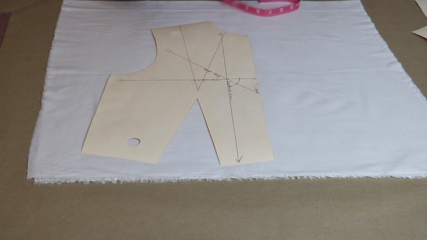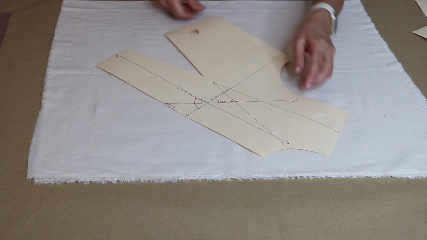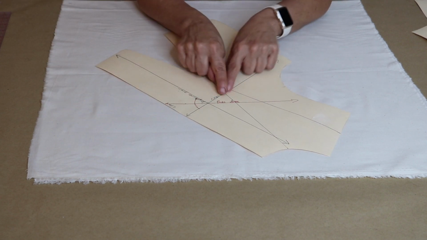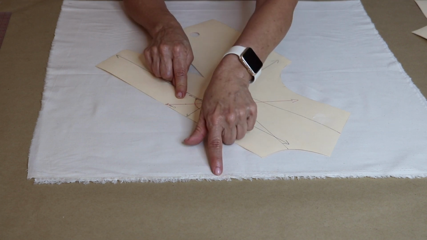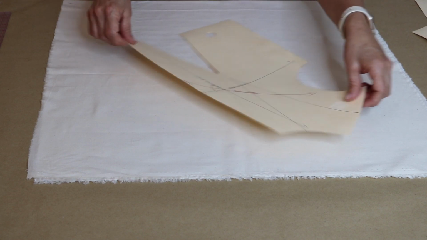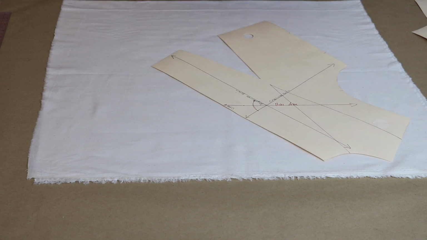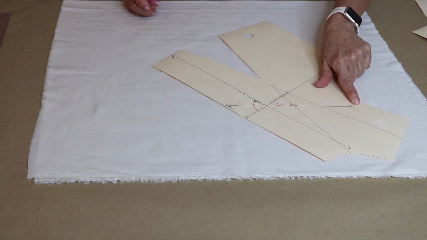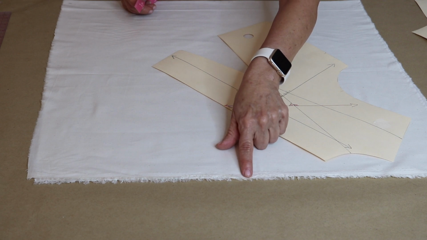If you want to do the bias, which is what we're going to be doing today, you have to put this bias directional grain line parallel to your selvage, making the pattern look a little bit funny. It's on an angle like this. But you would have to take the bias directional grain line and make it parallel to the selvage itself.